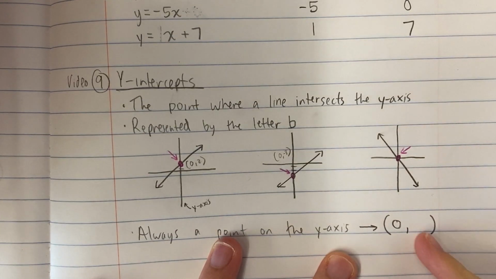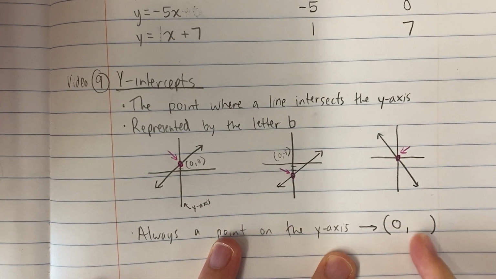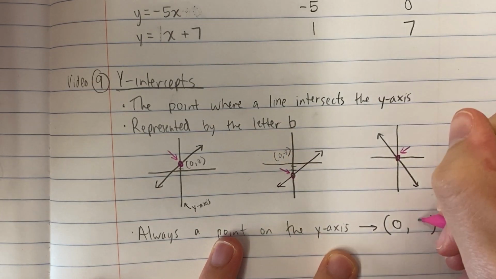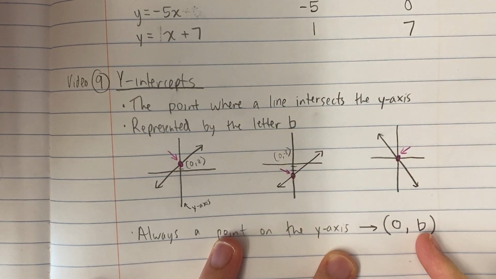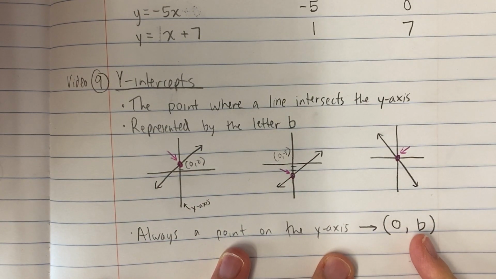And then there's going to be a number here, right? In this case, it's 2. In this case, it's -3. But that number is the y-intercept. So it's going to be this number, b. Right? Whatever this number is, it's going to be this number here. Okay? So that's where the y-intercept is.